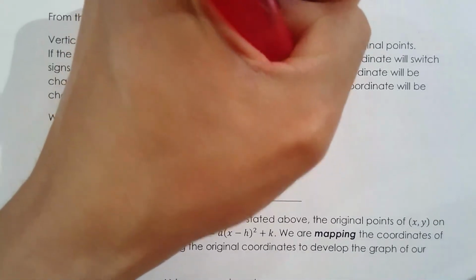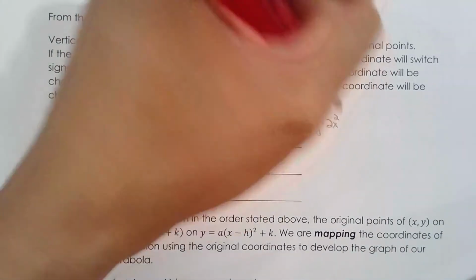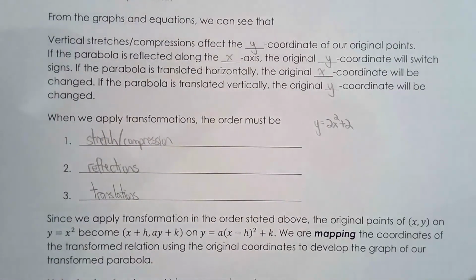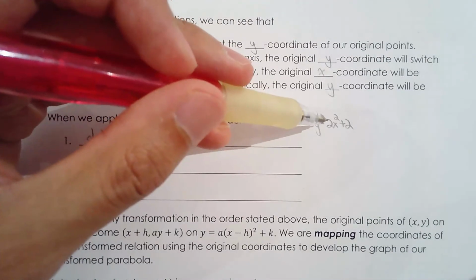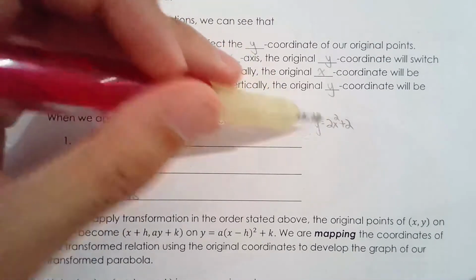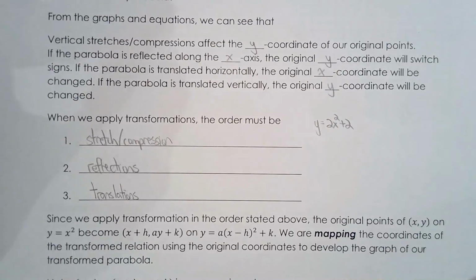One thing I didn't go into detail about is why we want to save translations for the very end. So I'm going to give you an equation to help you understand why you want to save translations as the last one to apply. Here a is 2, h is 0, and k is 2. So you would hopefully say vertical stretch by a factor of 2, vertical translation 2 units up. Now hopefully you won't say vertical translation 2 units up, then followed by vertical stretch by a factor of 2. Because if that is what you said, your equation should look like this.